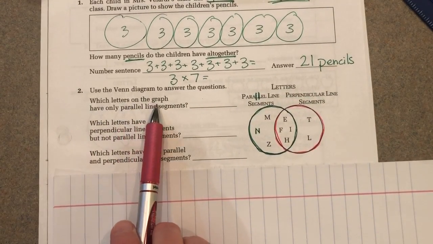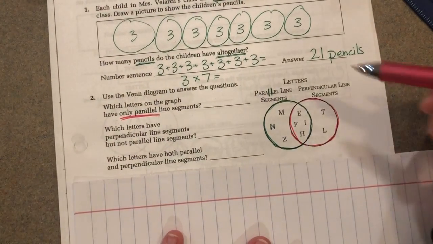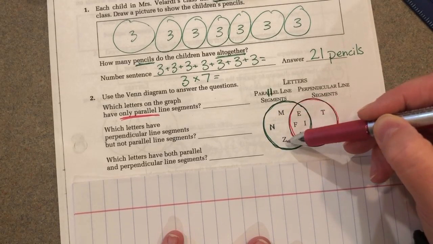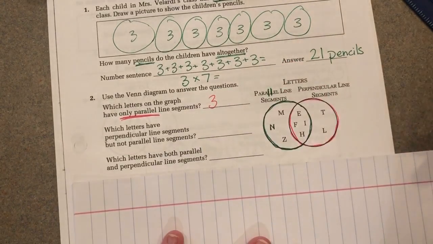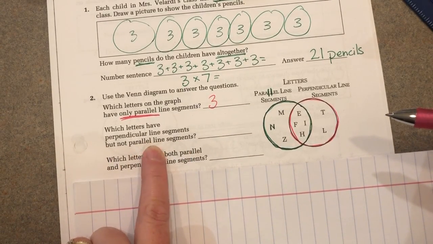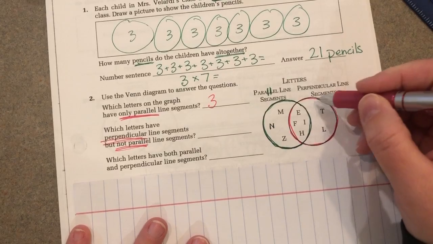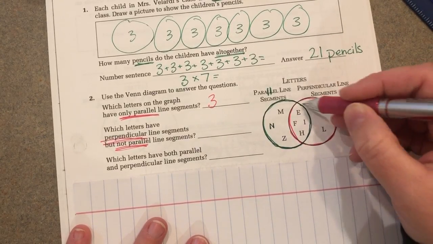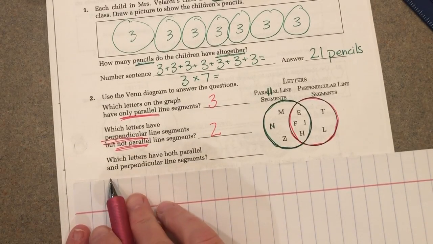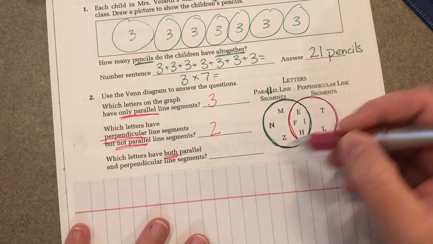So which letters on the graph have only parallel? Well, if it's only parallel, that means we can't count the things that have both. We're just going to count these 3. Which letters have perpendicular line segments but not parallel line segments? And now we're going only perpendicular. That's just these 2, not these. Which letters have both parallel and perpendicular line segments? So now we're looking for both. 1, 2, 3, 4.